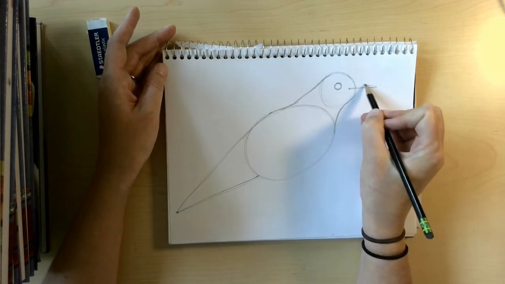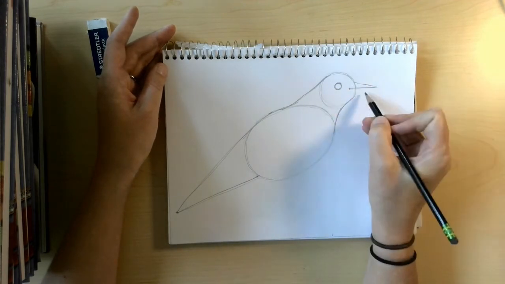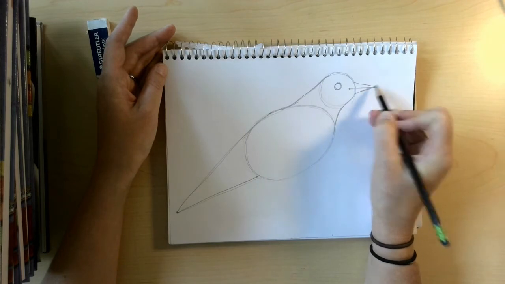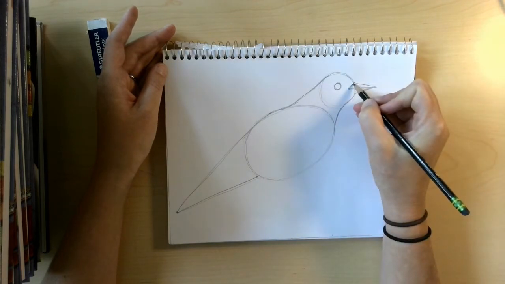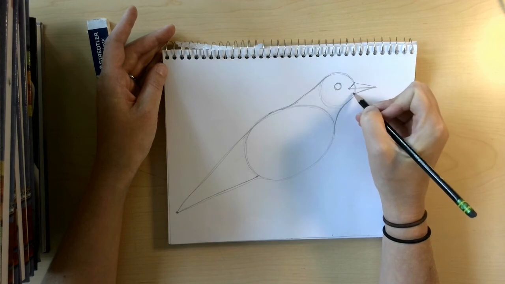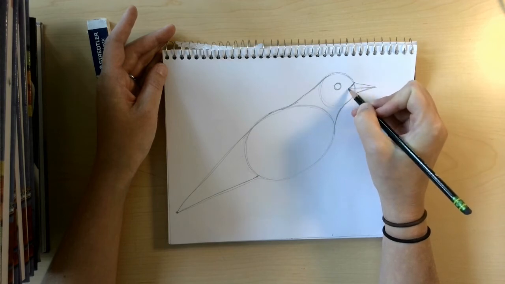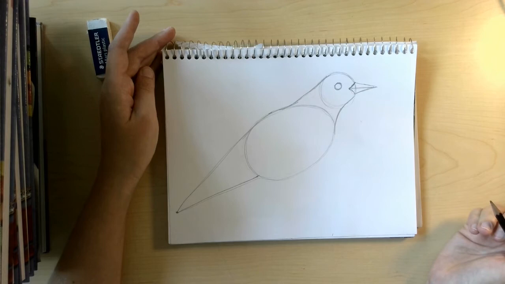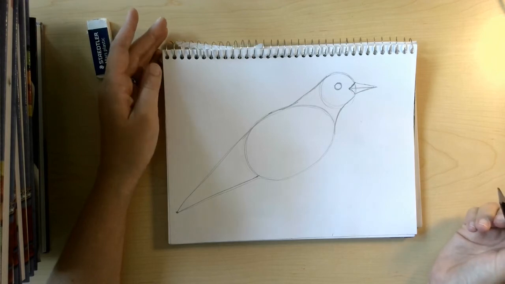And then we're going to draw a line going up for the top of the beak, down for the bottom, and then we're going to connect this with a curve so that the beak is going into the head. And there's tons of different types of beak, right?